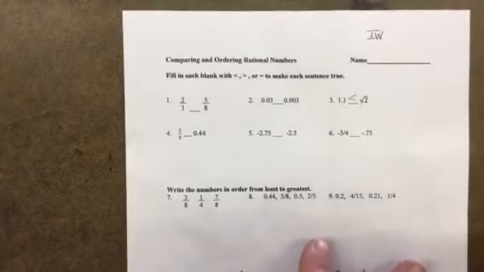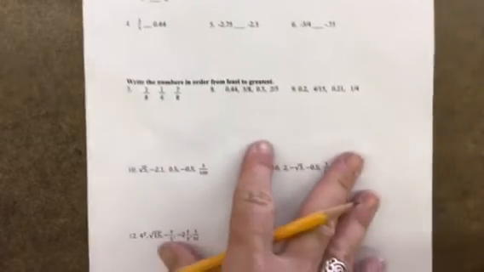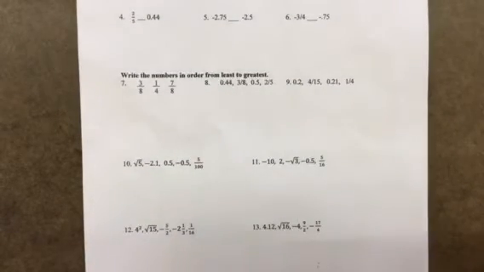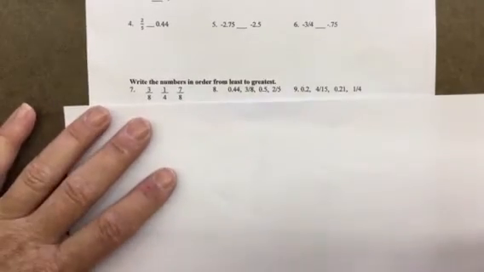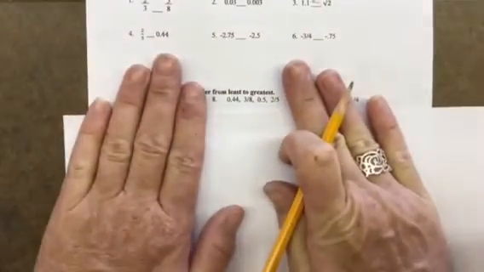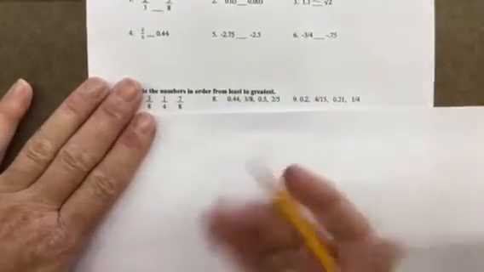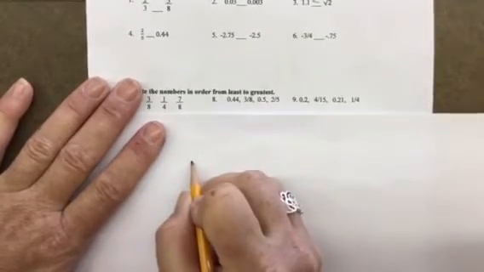At the bottom, we need to order each one of the sets of numbers from least to greatest. The way we're going to do that, I want everybody to look at number 8. I'm going to copy it onto a separate sheet of paper.